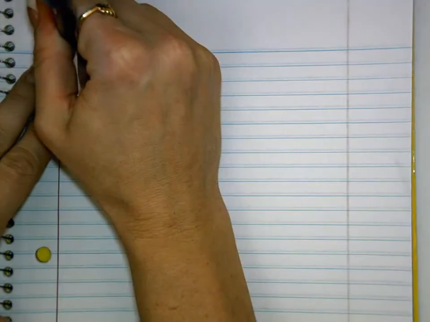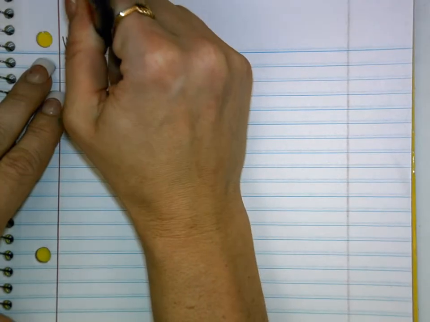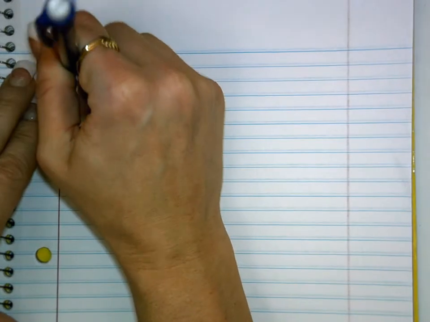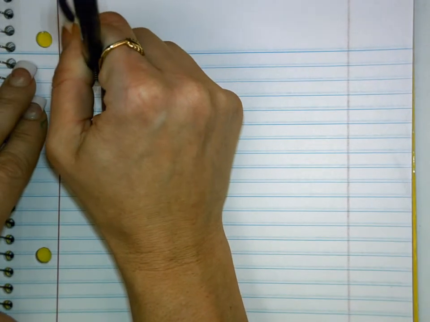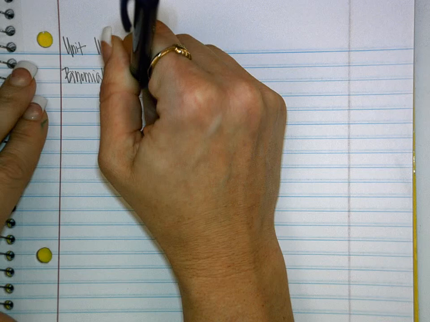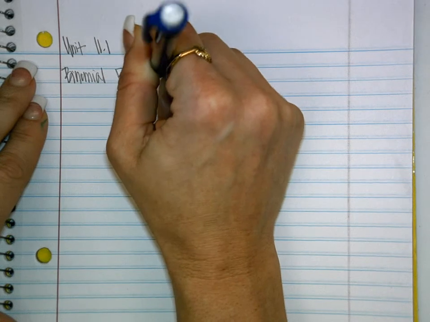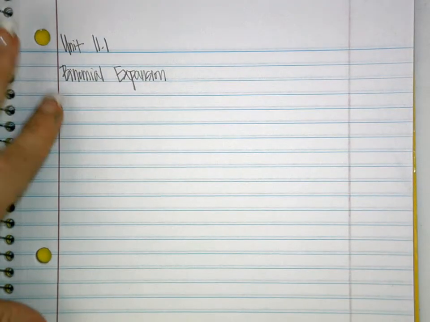So we are starting a new unit. We're on unit 11, and this unit is going to be all about something called binomial expansion. We will finish this unit this week. Your test for this will be the Friday after spring break. Been over that a couple of times already.